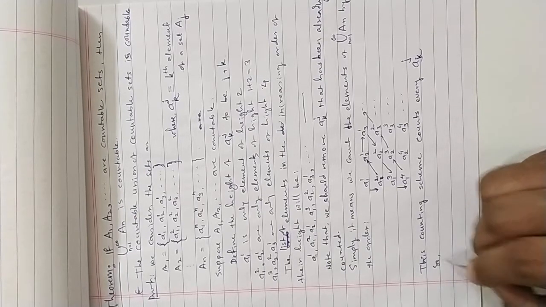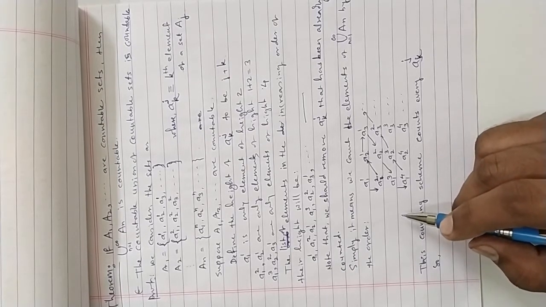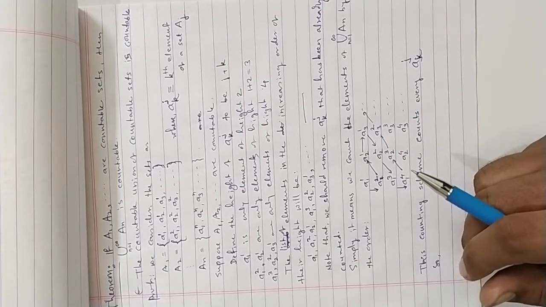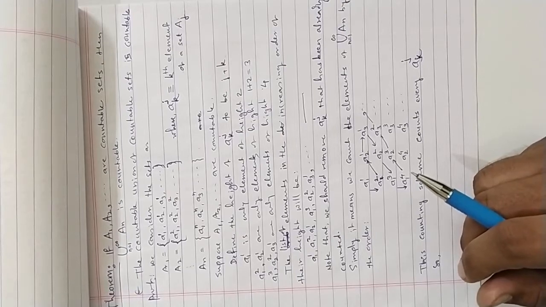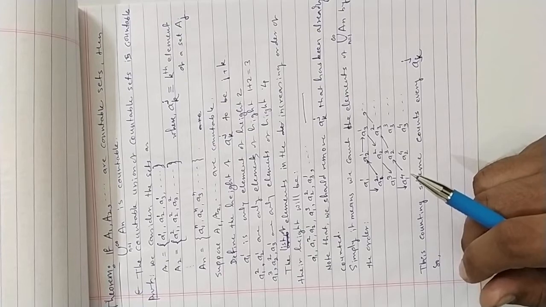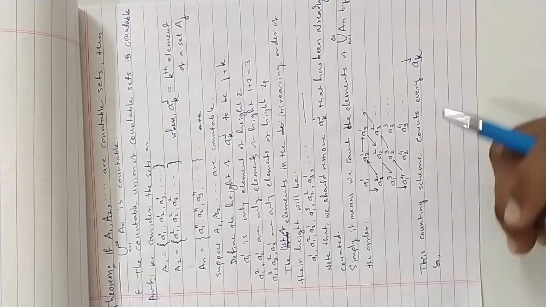So if we can count the elements, then it can be equivalent to the set of integers, or the set of positive integers, right?